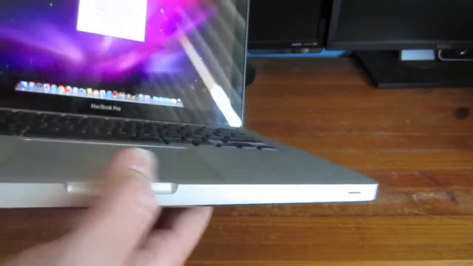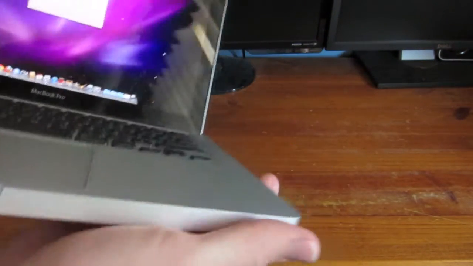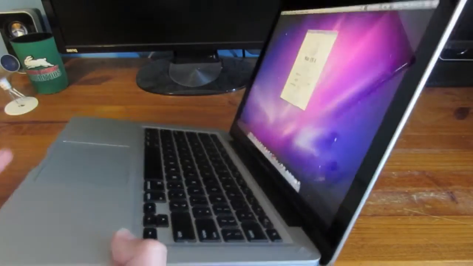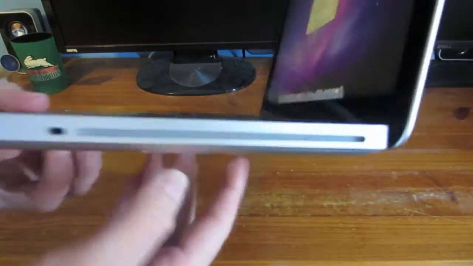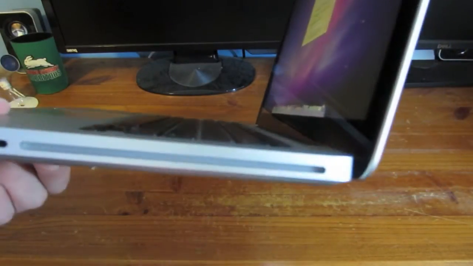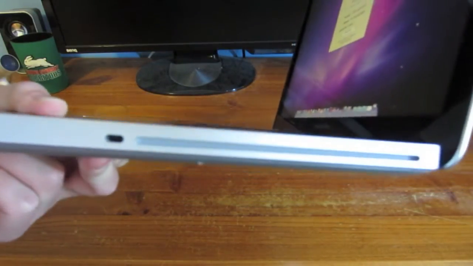On the front of the MacBook Pro, you have the infrared receiver for using the Apple remote with Front Row on the Mac to access media, playback media and so forth. On the right-hand side of the unit, you have a slot-loading DVD drive, not a Blu-ray drive, only DVDs here, and a Kensington lock for securing the notebook to a desk if you're at university, for example, and you don't want your laptop to get stolen.